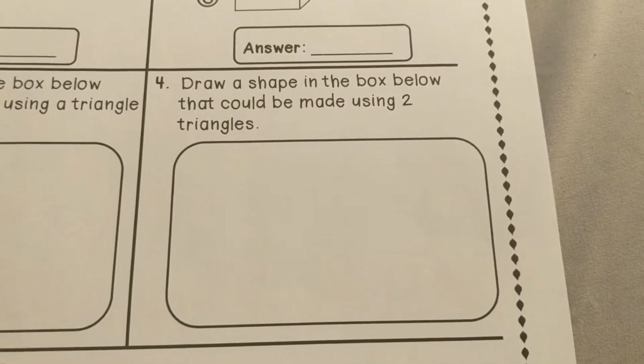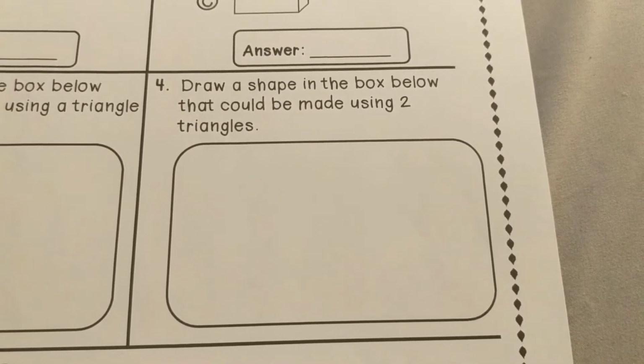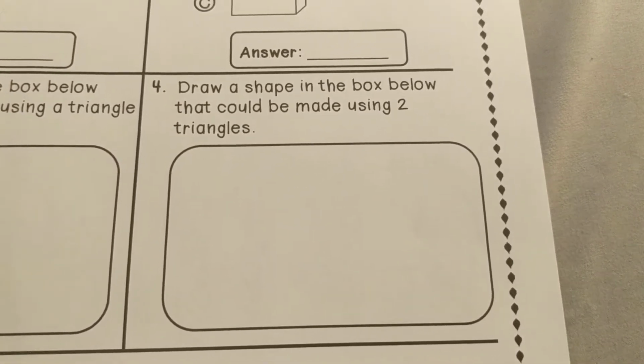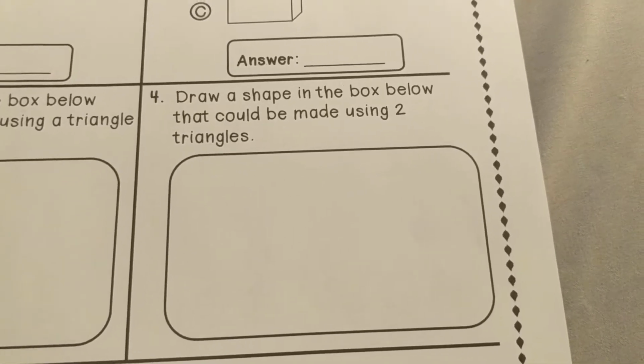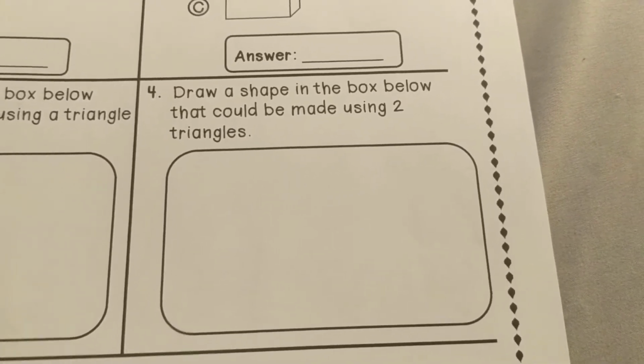Number 4. Draw a shape in the box below that could be made using two triangles. Again, there can't be any space in your shape. So draw a shape using two triangles with no spaces.